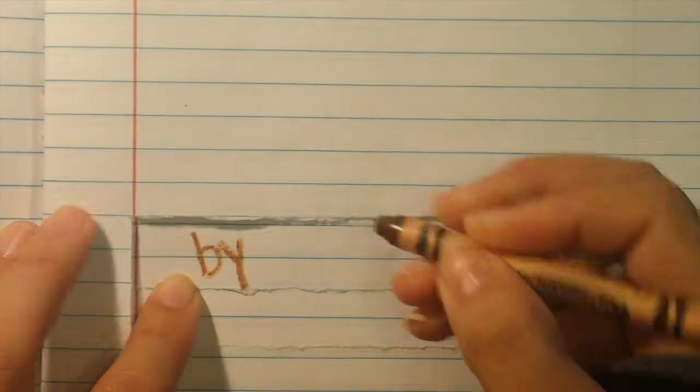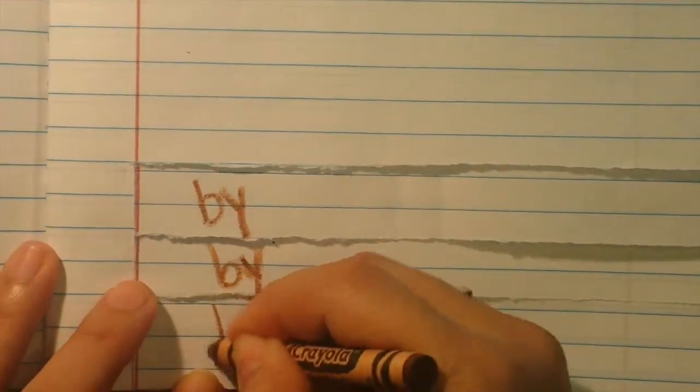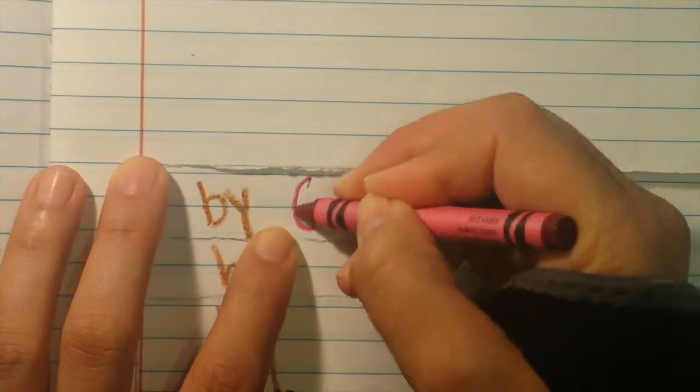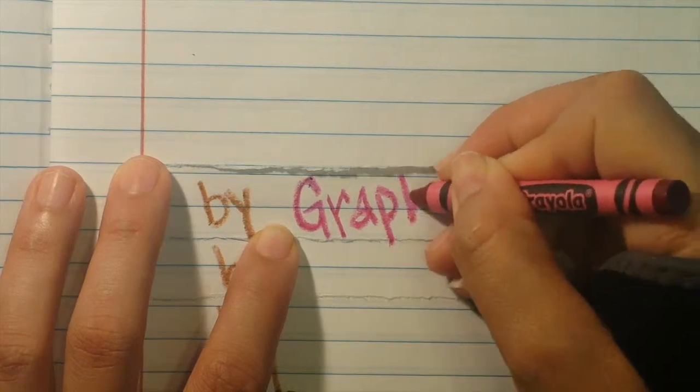And at the bottom where we have our tabs, you're going to write on the very first one, by, and on the second one, by, and on the last one, by. So on the bottom 3 tabs, by. Alright, then on the first one, you're going to write graphing. So solving systems of equations by graphing.